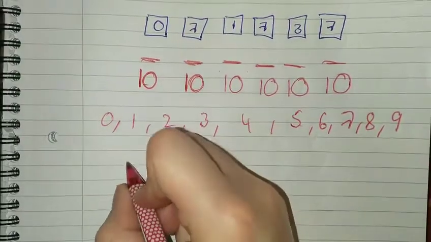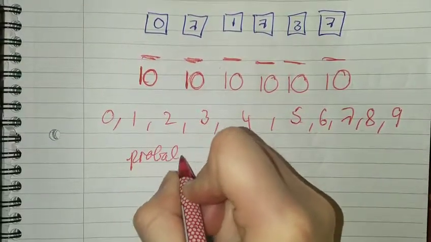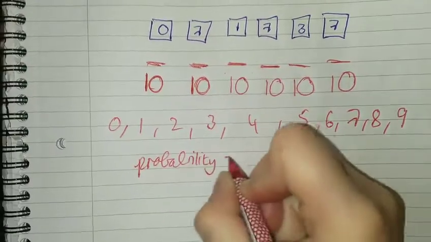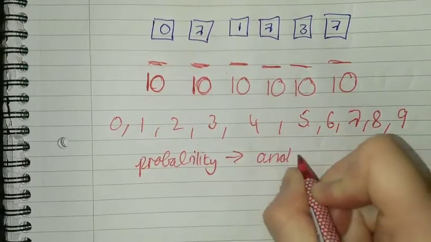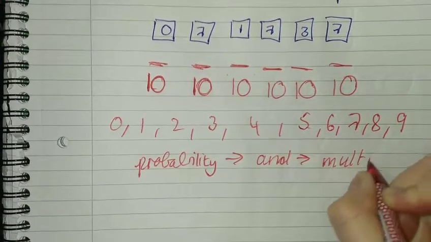In probability, when we're doing one thing and another thing, and means we multiply the probabilities.